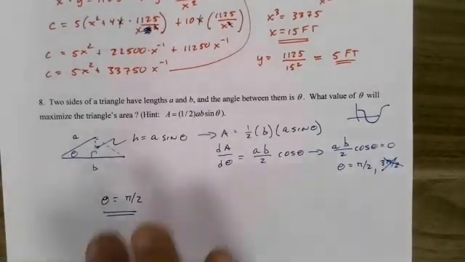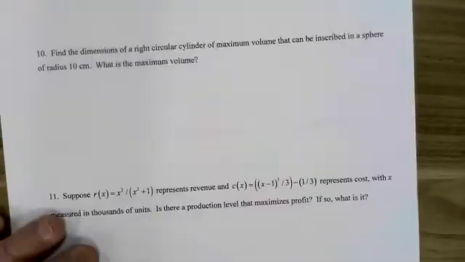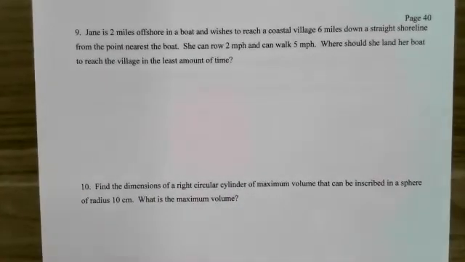A lot of work for a pretty straightforward answer. I don't know about that one. Oh, I love these problems. Sorry, I'm a geek. I don't know what to tell you.